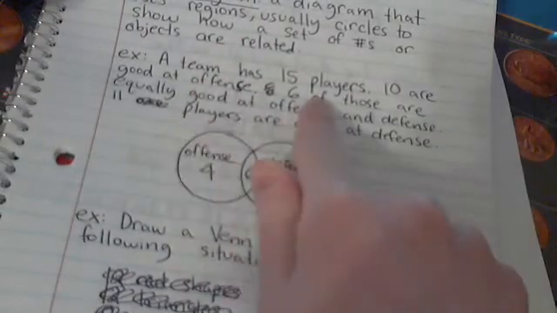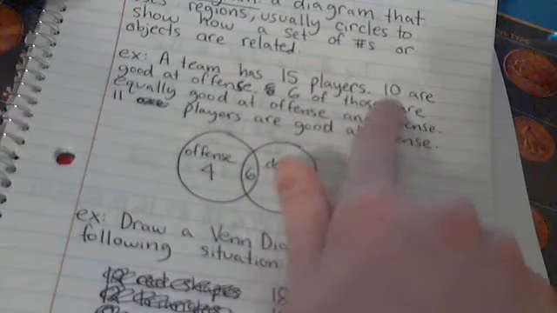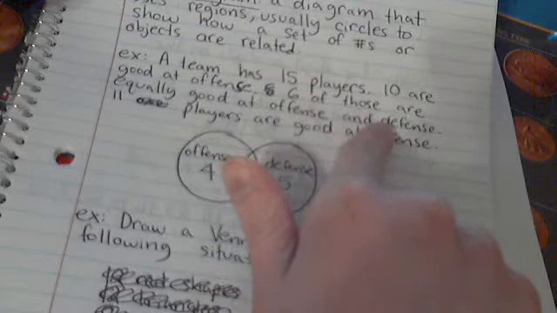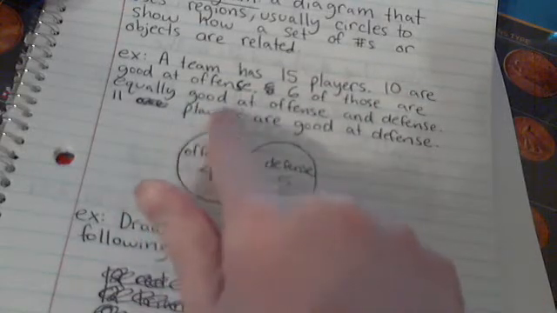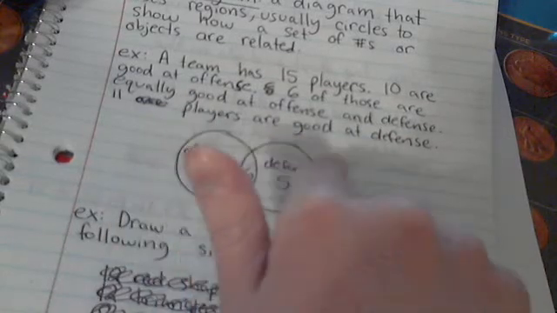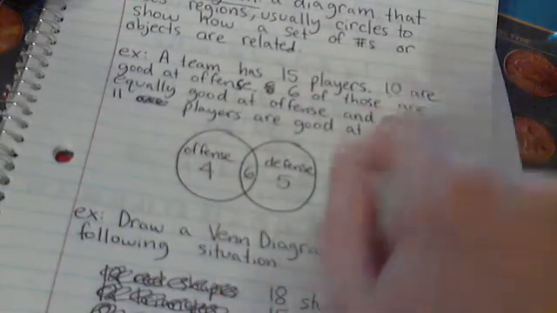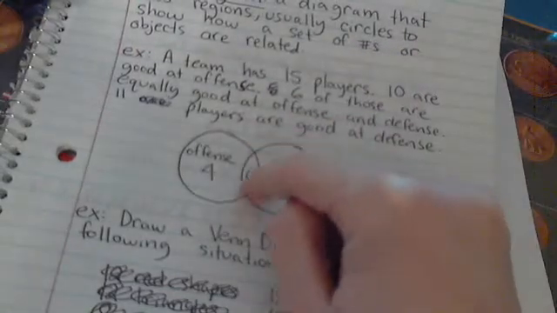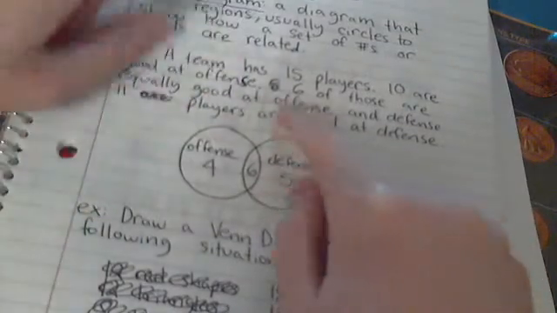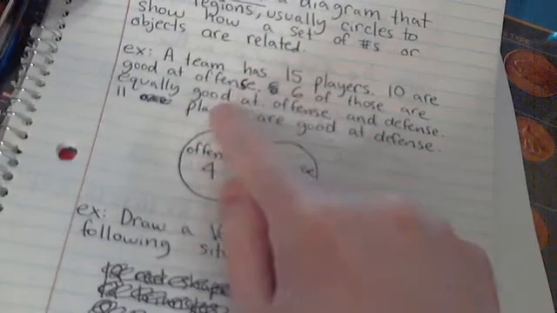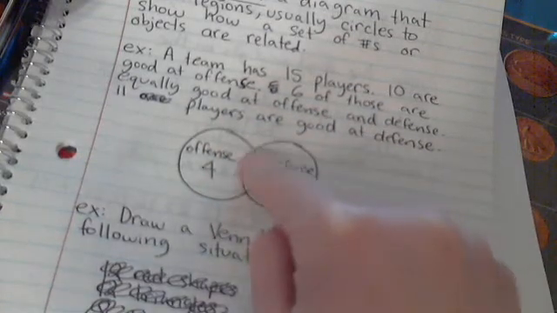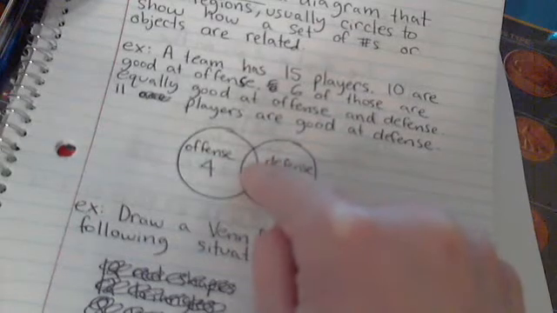A team has 15 players total. 10 are good at offense. 6 of those 10 are equally good at offense and defense. And then 11 players are good at defense. The middle section of a Venn diagram means that these people belong to both sides. So we know that 6 of them are equally good at offense and defense, so I'm going to put 6 in the middle.